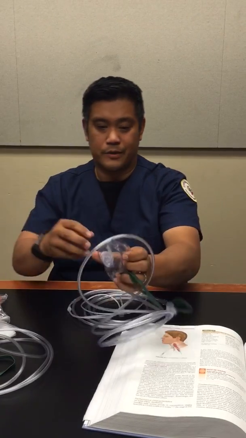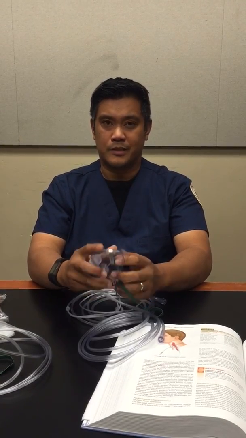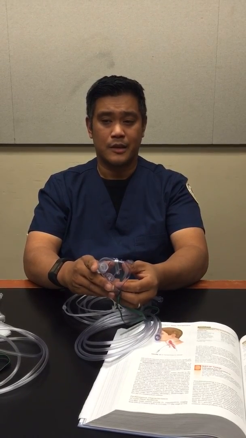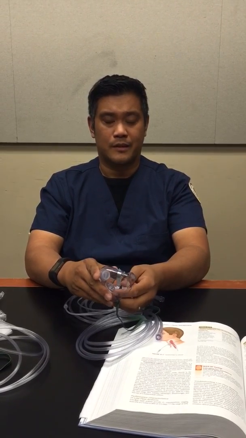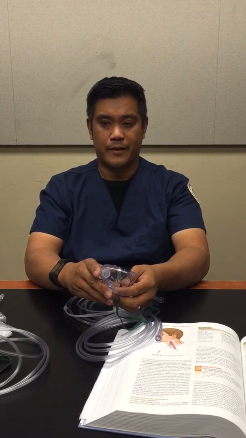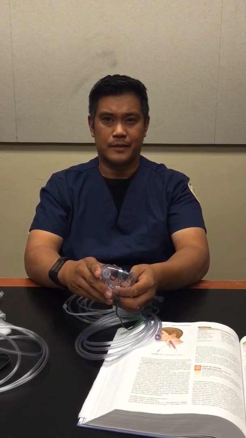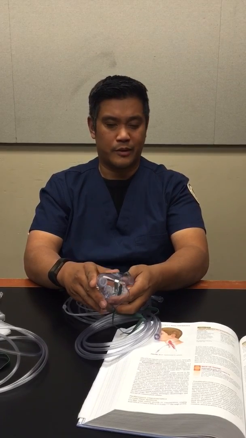For simple mask, which is this device right over here, it is also a low flow device. It has a 5 to 10 liters per minute flow. It has an FiO2 range of 35 to 50%, and it has a variable stability for FiO2.